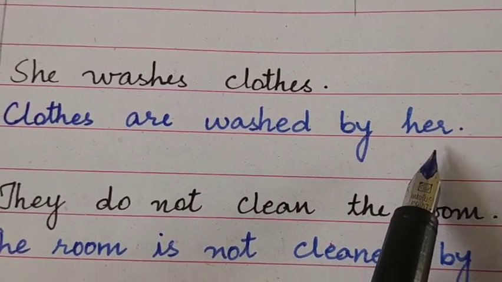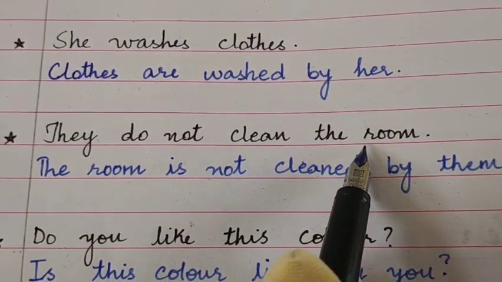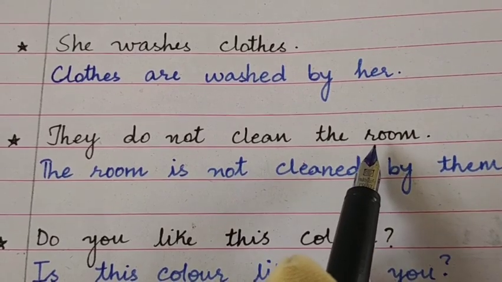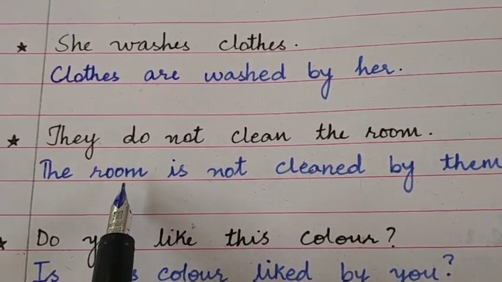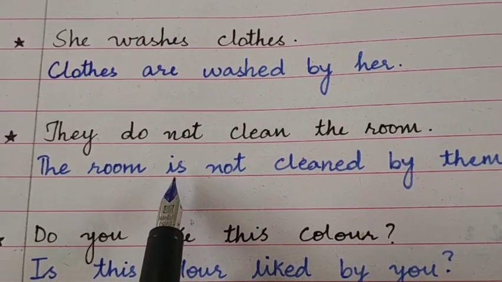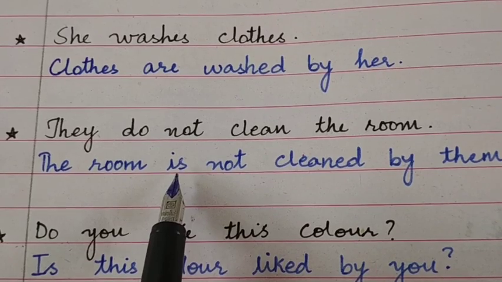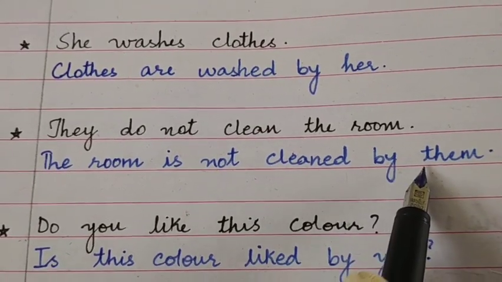Alright. See the next one. They do not clean the room. Alright, the room is your new subject and it is singular. That's why you use is. Alright, the singular verb. Not cleaned by them.